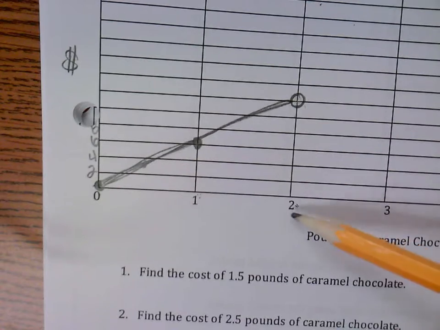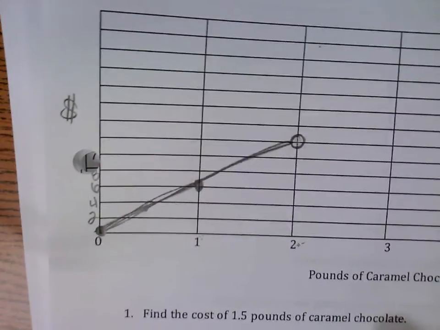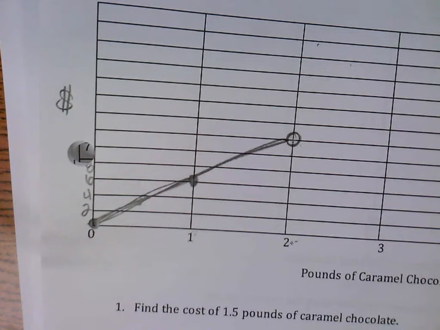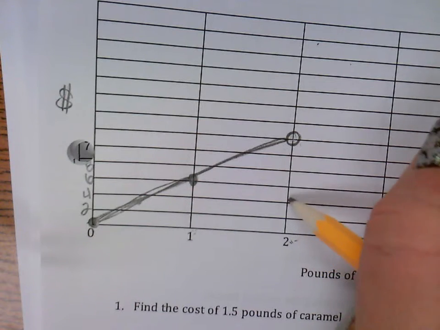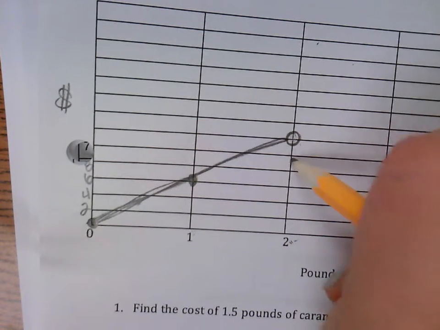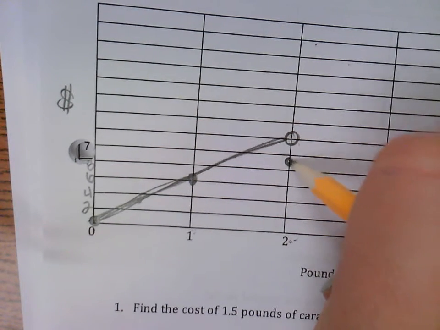So if I buy 2 pounds of chocolate, I actually get to use this bottom equation, and I do $4.80 times 2 pounds. So that's only $9.60. So at 2, I'm only spending $9.60 down here.